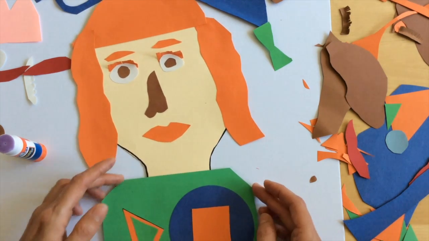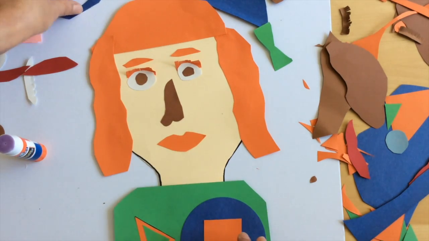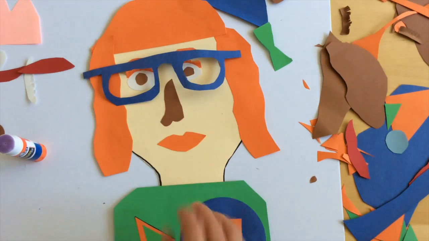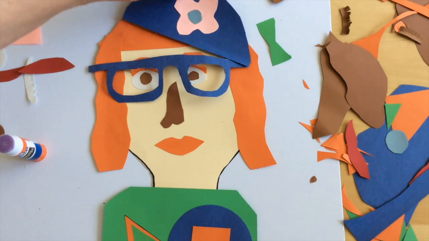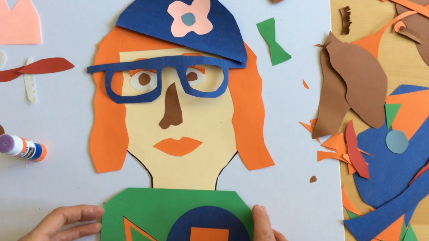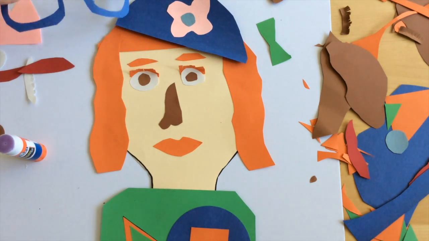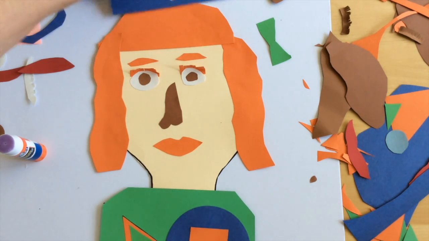All right, what do you think? Did you have fun making this? I did. So, can you think about and find where are all the organic shapes you see here?